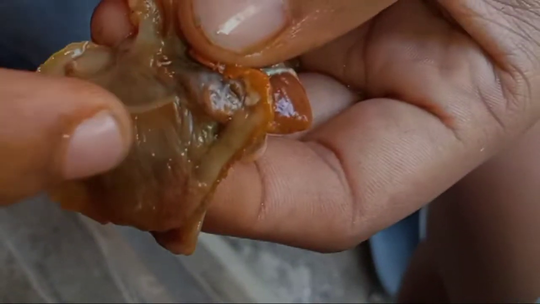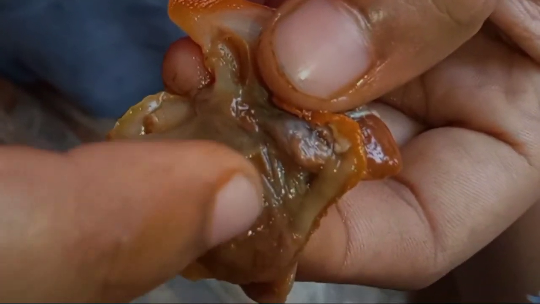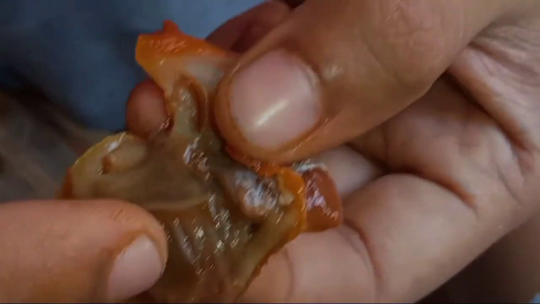This part is the gills. They are large leaf-like organs that are used partly for respiration and partly for filtering food from the water. Two pairs of gills are located on each side of the body. At the anterior end, two pairs of flaps, termed labial palps, surround the mouth and direct food into the mouth.